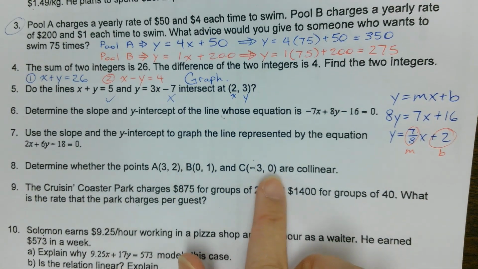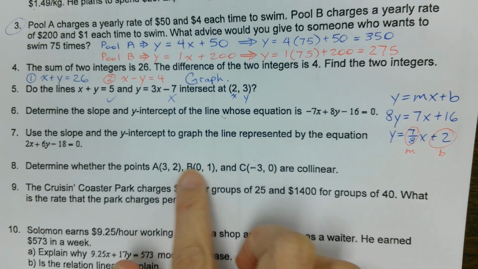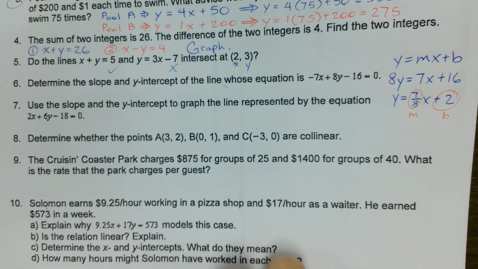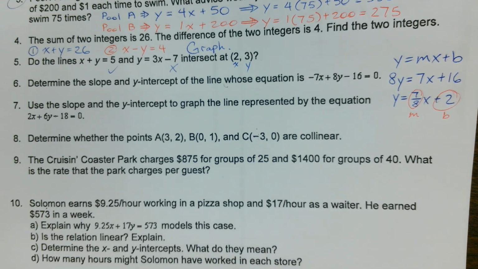Okay. Are they collinear? Same thing, just find the slope between this, slope between that. On the test, make sure you know the slope formula. y2 minus y1 over x2 minus x1.